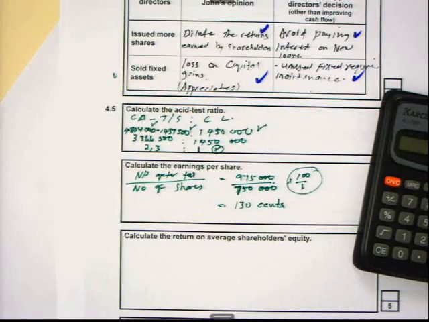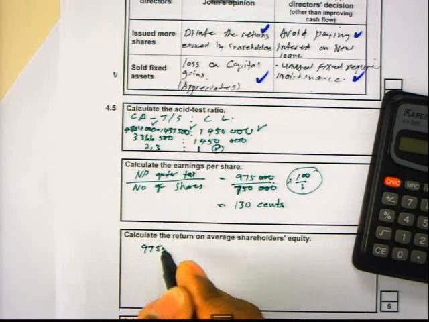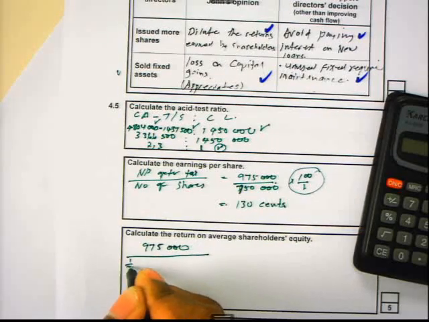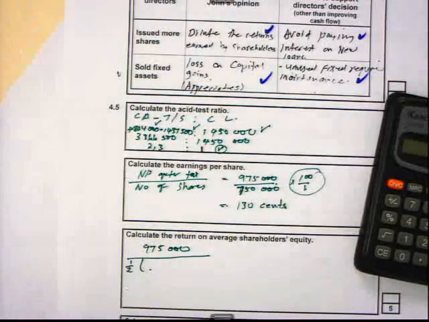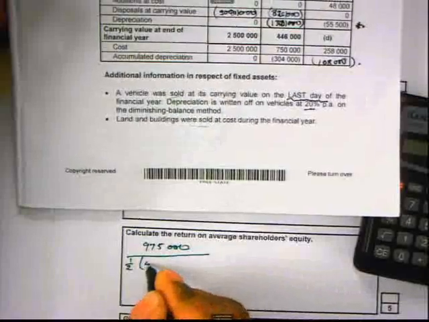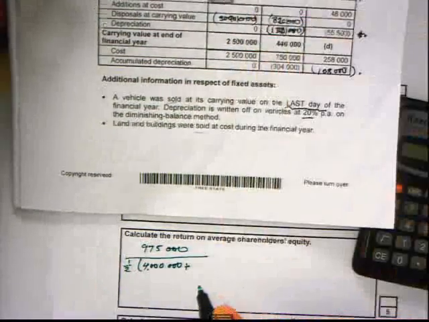Right. The next question says calculate the return on average shareholders' equity. You still use the net profit after tax. Net profit after tax is how much? 975,000. Average shareholders' equity, it's a half into, you go to shareholders' equity on your balance sheet. Where is your balance sheet? The amounts are already there. Ordinary shareholders' equity, there you are, 4 million, I meant to say, plus 4,450,000.